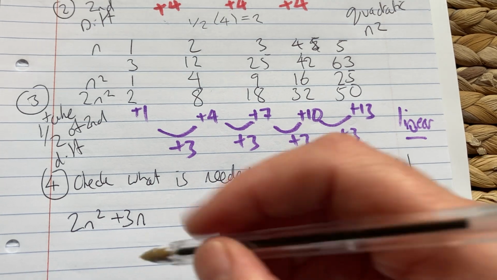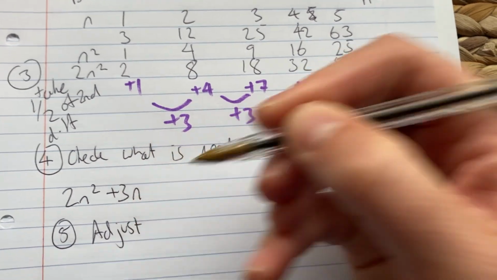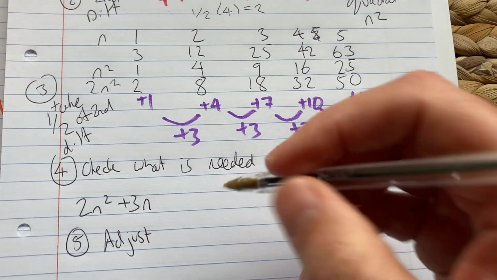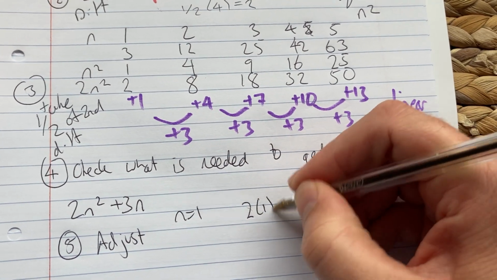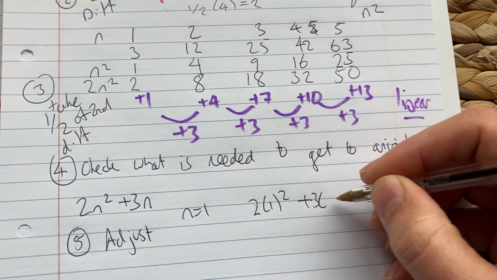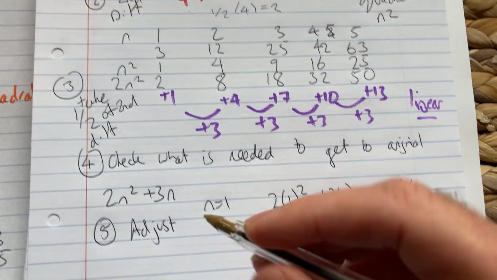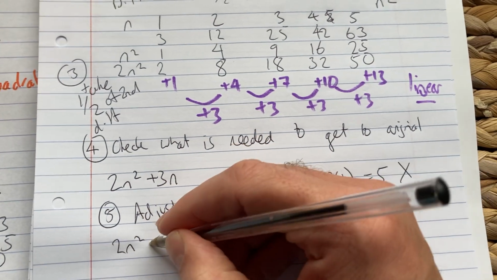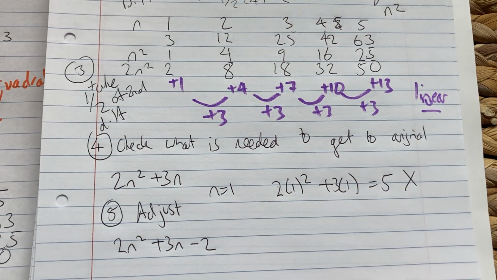So I'm too high. So for the fifth step, you just have to adjust. If I have n equal to 1, I'd have 2 times 1 squared plus 3 times 1, and that's 5. And that's not what we want. So we need to adjust that by 2. And that will be our sequence.